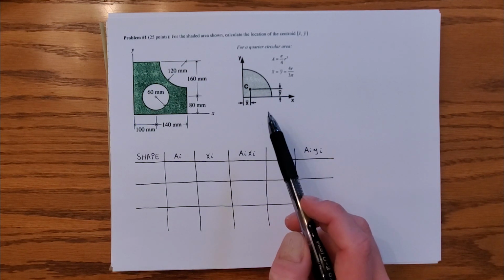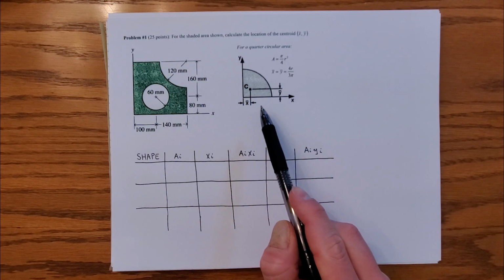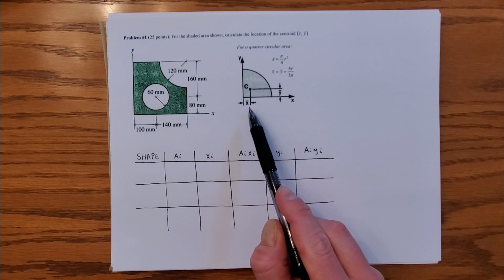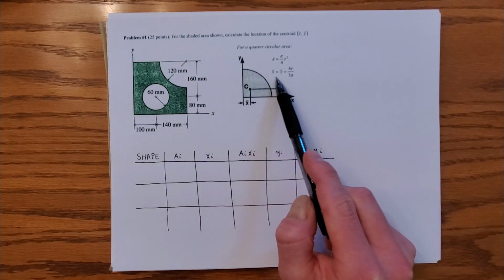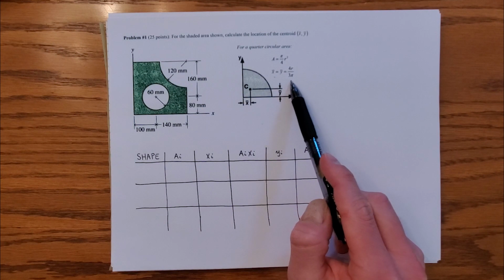The one thing that we were given up here is the quarter circle. We are told what its x bar and y bar are, and they are the following. They're 4r over 3 pi.